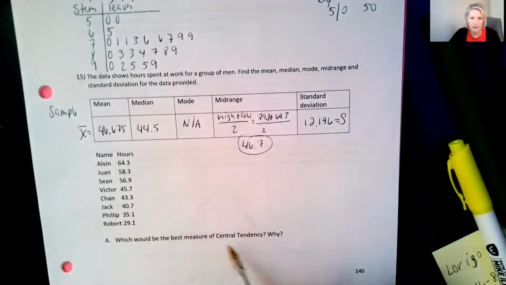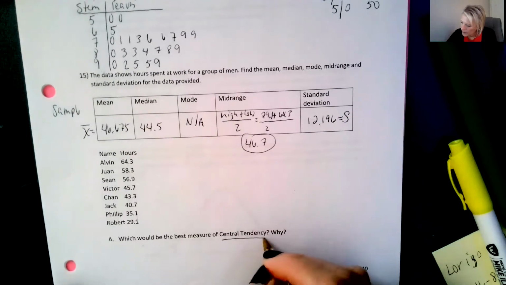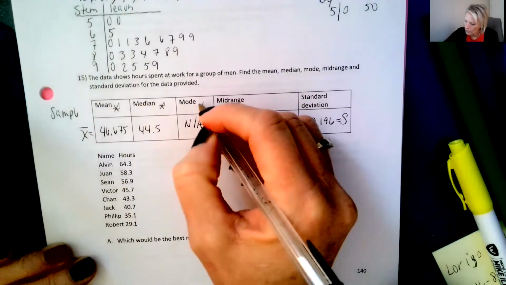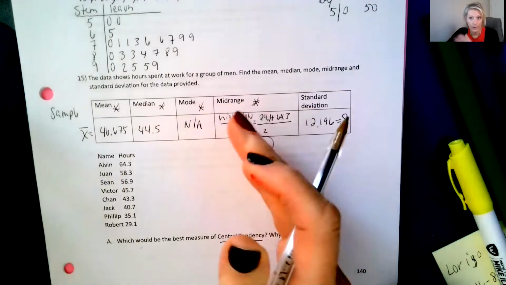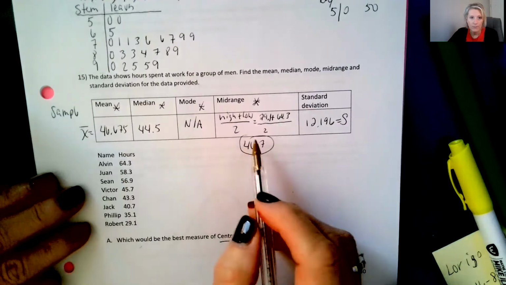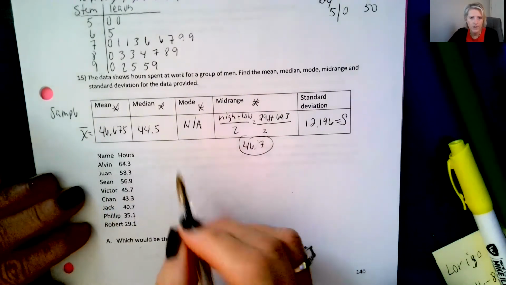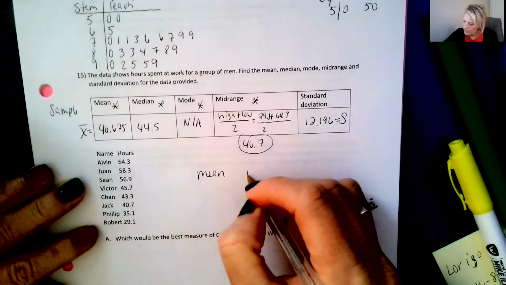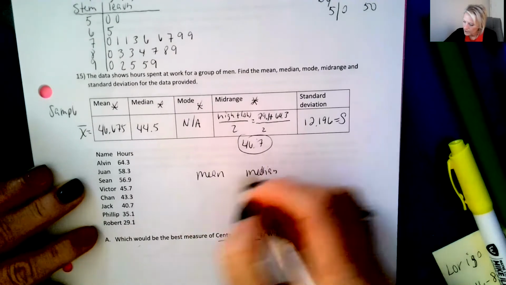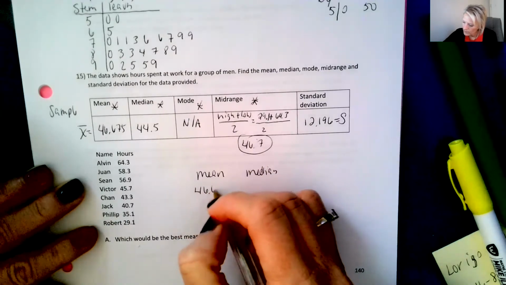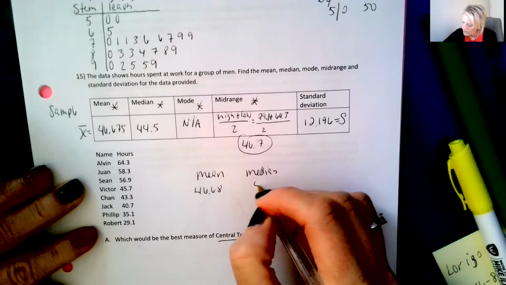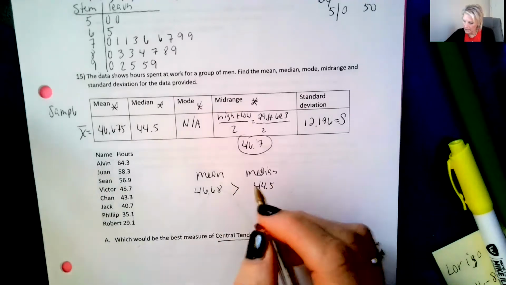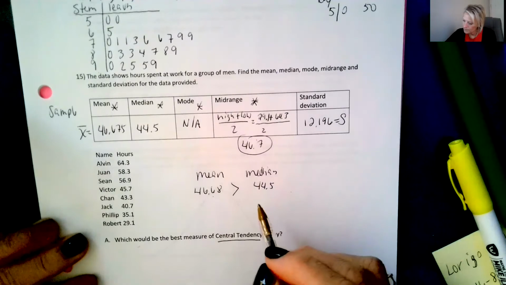It says, which would be the best measure of central tendency and why? So the central tendency, I'm looking at the mean, the median, the mode, and the mid-range. And the mode, there isn't one, so that's definitely not going to be a good measure. The mid-range is close to the mean. But remember in the lesson, I said that it's always good to compare your mean on the left and your median on the right. And your mean is 46.68, we'll say, and the median is 44.5. And it looks like your mean is larger than your median.